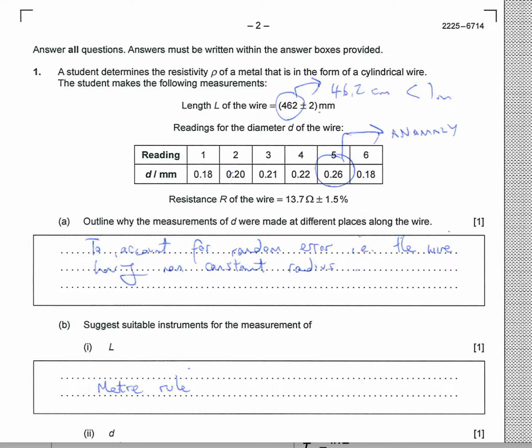So we'll start with this question. We're looking at the resistivity of a metal in the form of a cylindrical wire. That's important for later. And we've got the following measurements. We've got the length of the wire L, which is 462 millimeters, readings of the diameter D of the wire, and then we know the resistance of the wire. So you're told this here. First thing I would say to you is have a look there. We've got uncertainties and uncertainties. We are going to be doing something with uncertainties in this question. You know that purely because of what you can see on the screen.